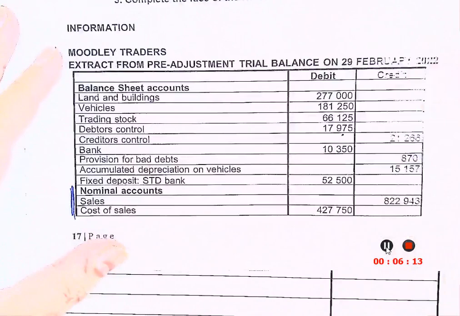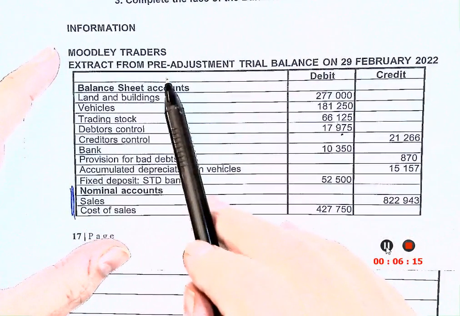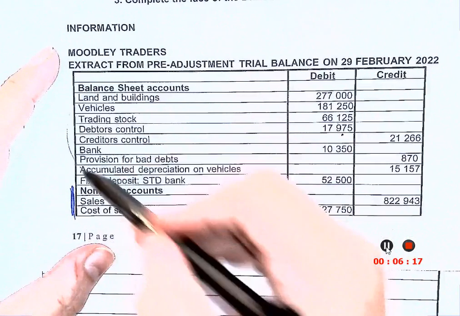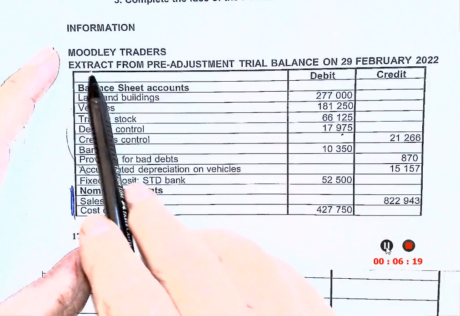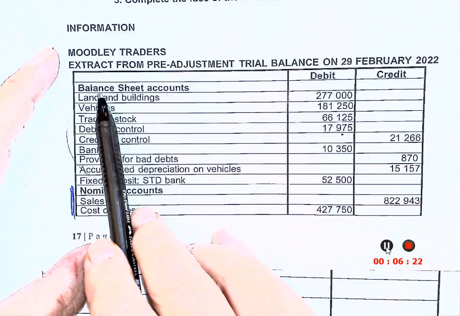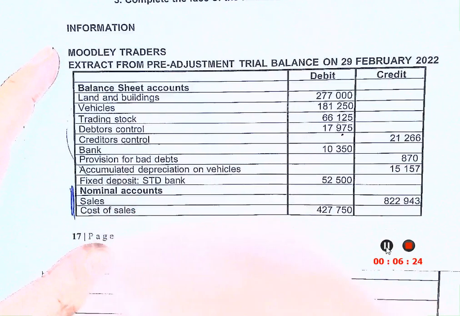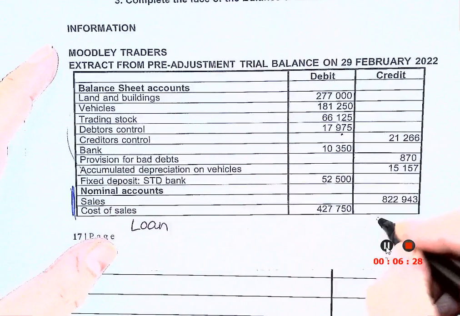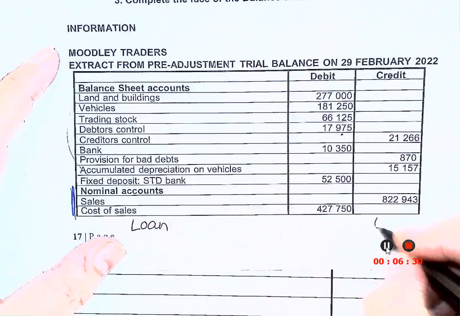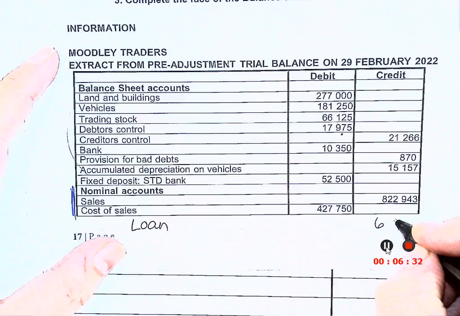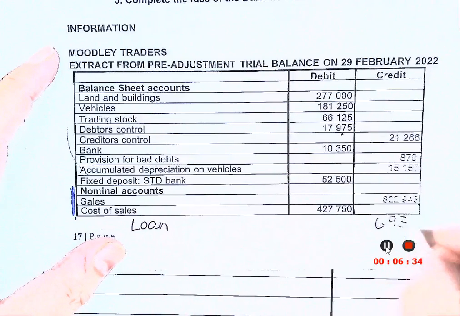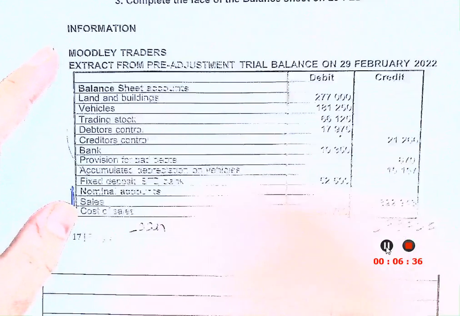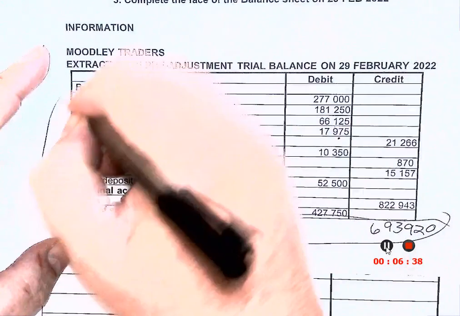So if I were to look in my pre-adjustment trial balance, if there was a loan here, can you see this is just an extract, they didn't give me capital or nothing. But if they showed me loan, it would have been that amount you got, 693920. Okay, that amount would have been in here.